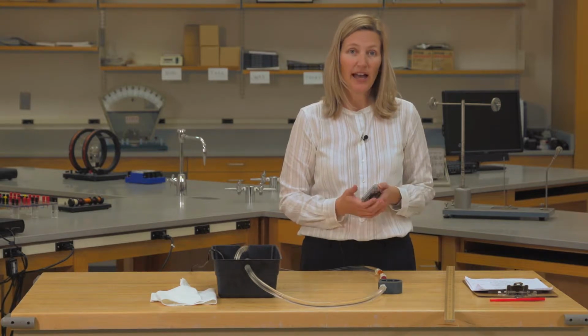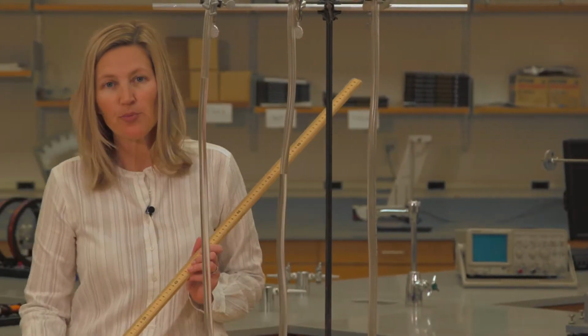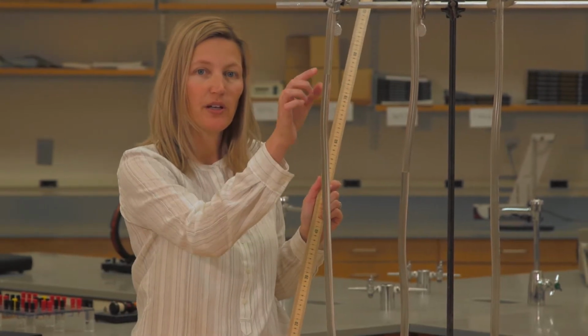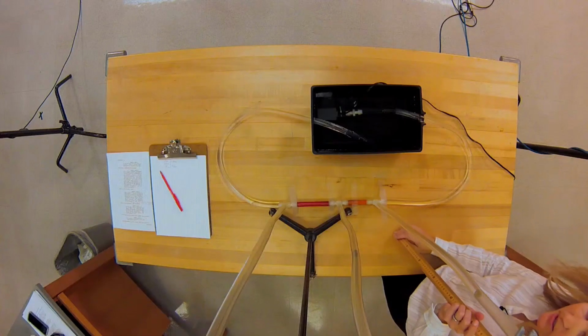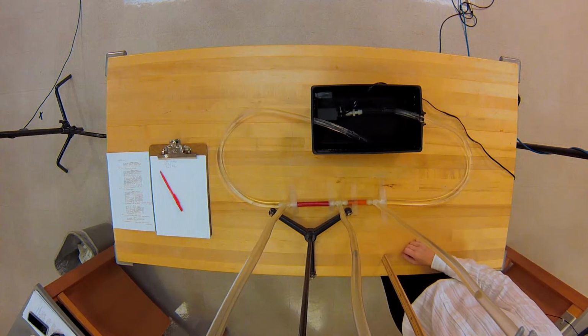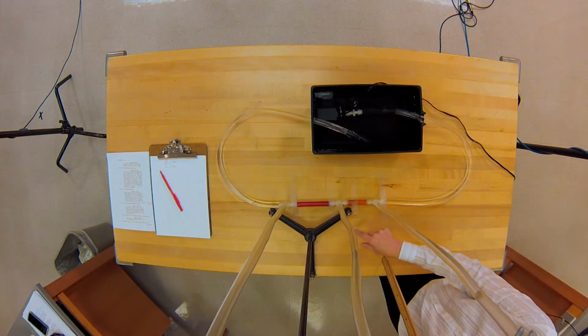Now let's take a look at pressure and see how that changes in the circuit. Let's look at pressure difference across components of our water circuit. It's analogous to electric potential difference in an electrical circuit. We can measure pressure using these vertical tubes. The higher the water in the tube, the larger the pressure. So let's measure the difference in pressure across these two resistors. One of them is short and one of them is a longer resistor.